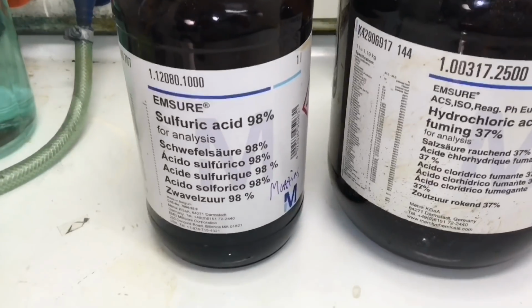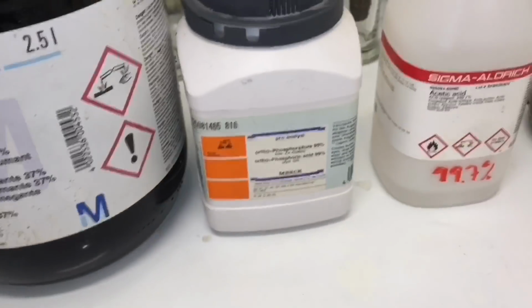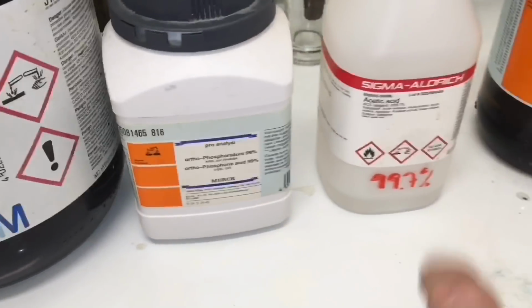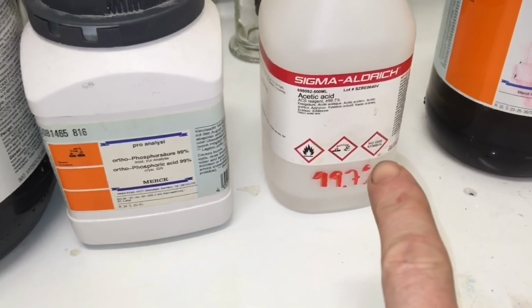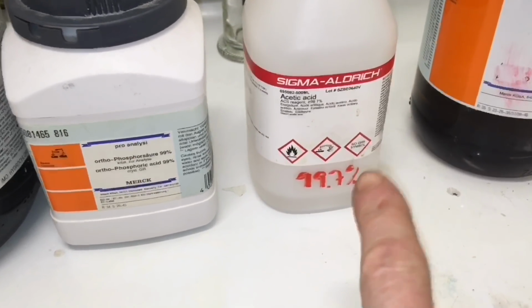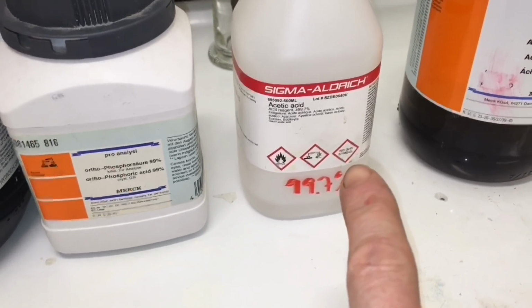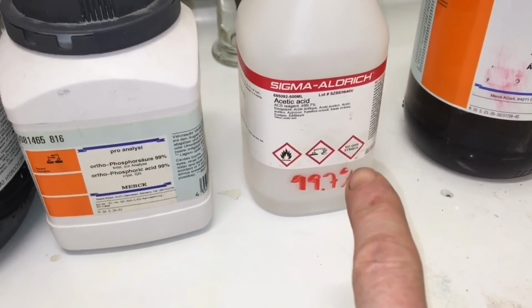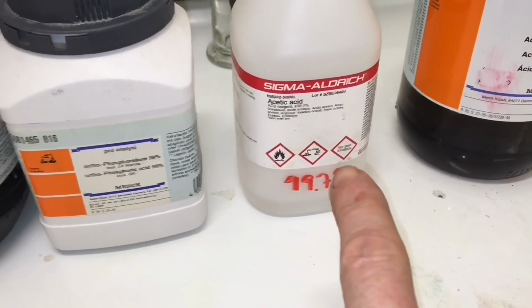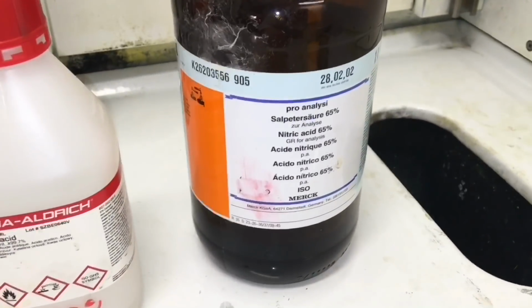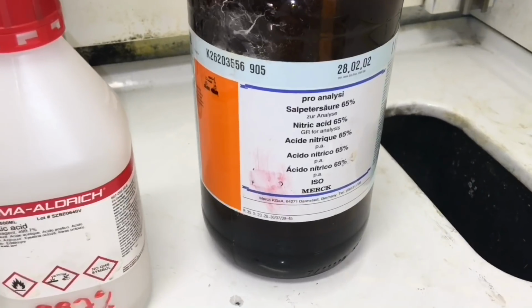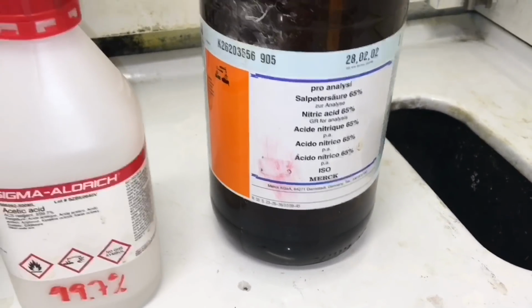This is going to be diluted down to 30%. This is going to be dissolved to 30%. This is acetic acid, which is 99.7% pure. This is going to be dissolved down to 30%. Now in white vinegar you have about 5%, so we're going to have 6 times higher concentration of acetic acid than you have in white vinegar. And then we have nitric acid over here, which will also be dissolved down to 30%.